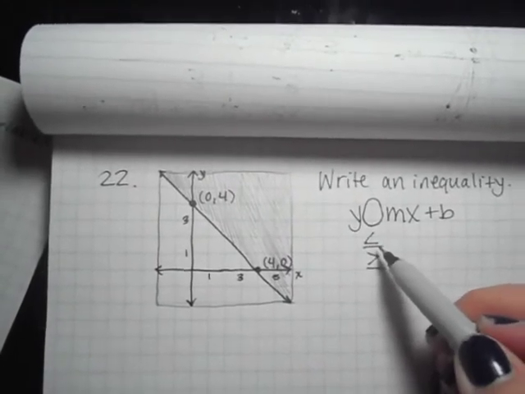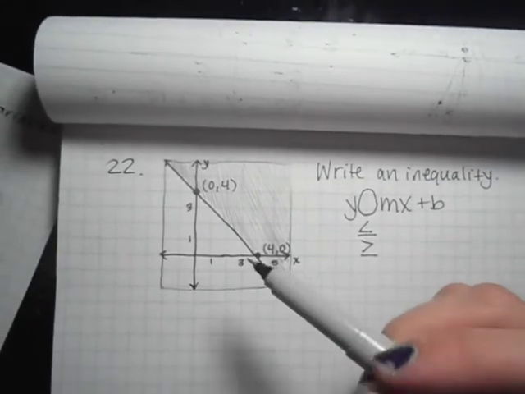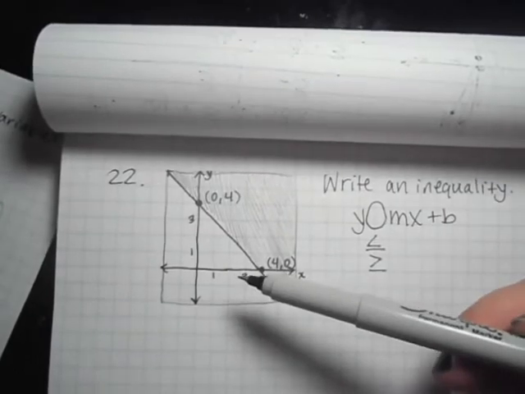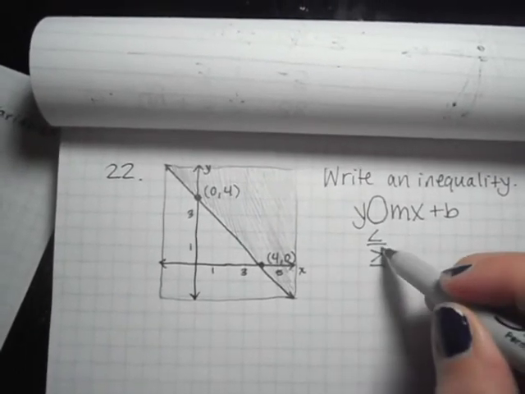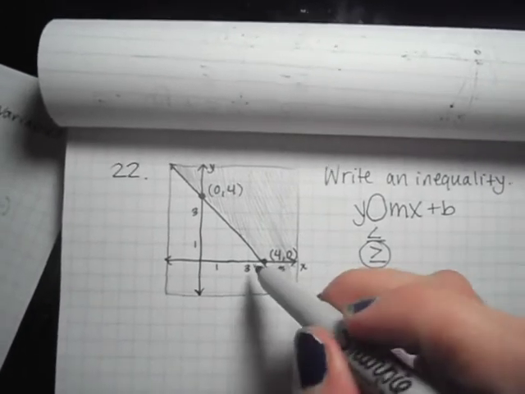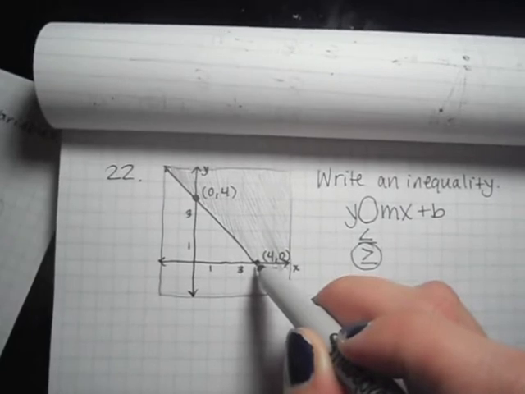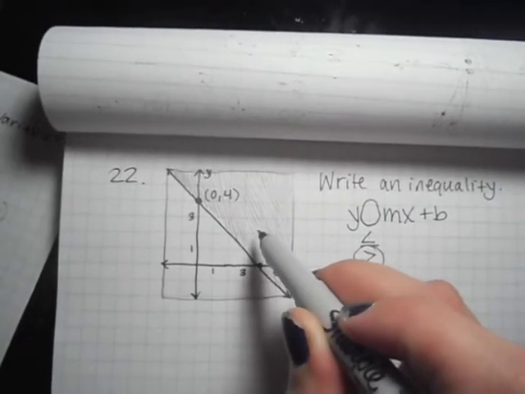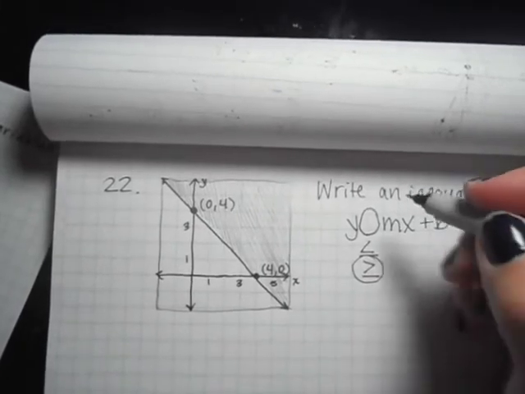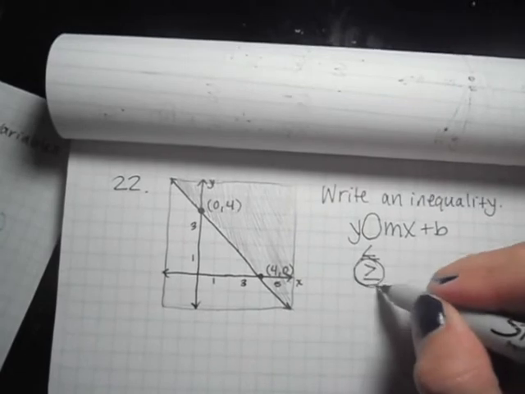So now we have to decide if it's going to be less than or greater than. Since the numbers that are above the line are shaded, we know that it's a greater than or equal to. If you're not sure, put your pen on a point and go towards the shaded region. Did you go up? Yes. So it's greater than. Greater than or equal to because of the line. So we can choose this one.